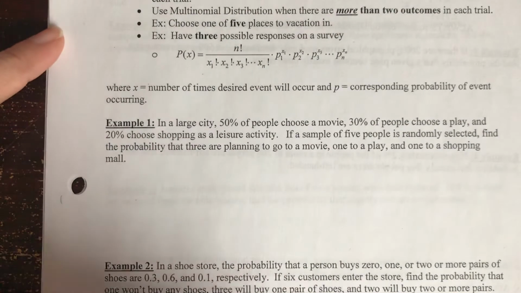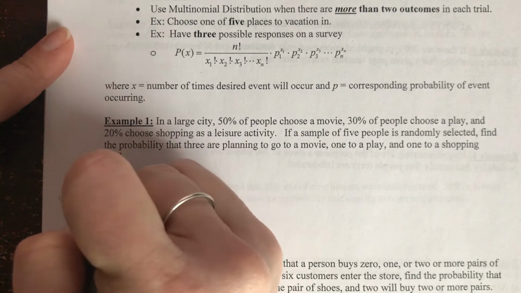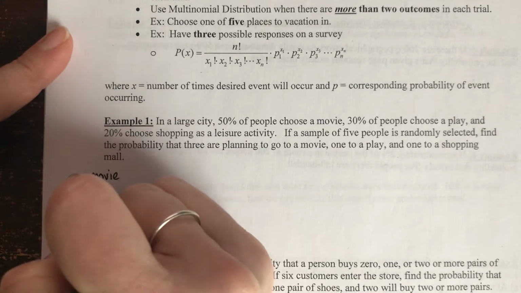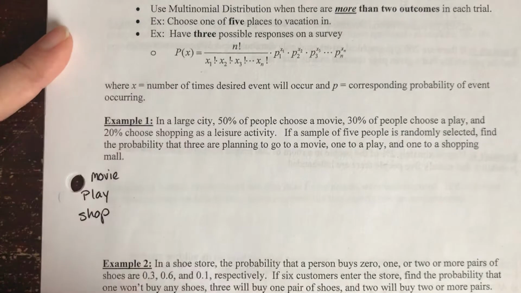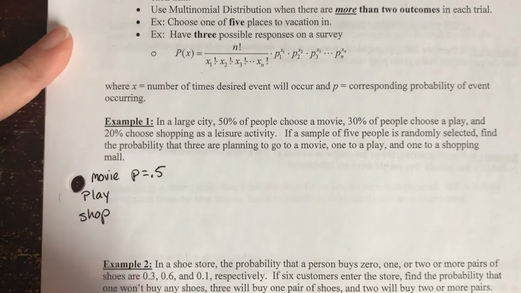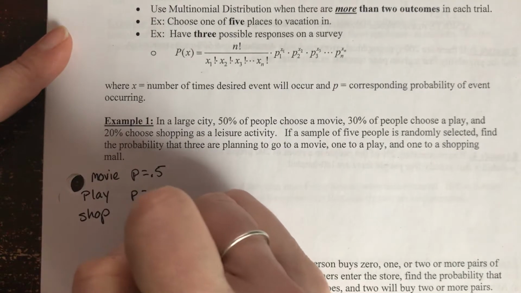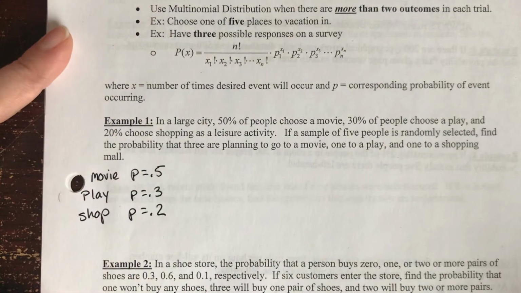So right away, I'm going to start organizing my work. I've got movie, I have the play, and I have shopping as my 3 categories. And 50% of people choose the movie, 30% of people choose the play, and 20% of people choose to shop.